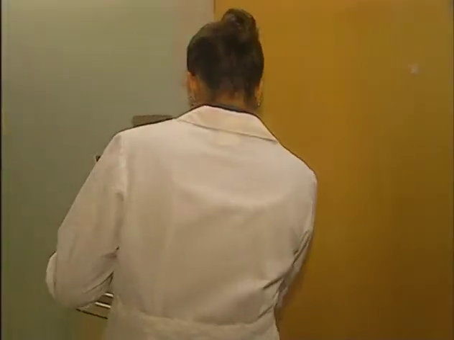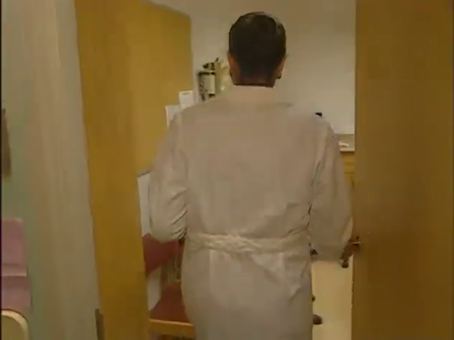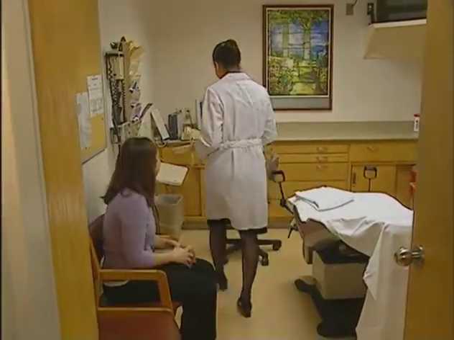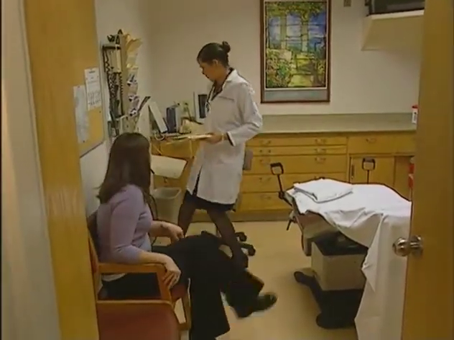Women interested in uterine fibroid embolization should talk with their gynecologist or interventional radiologist to see if she is an appropriate candidate for the procedure.